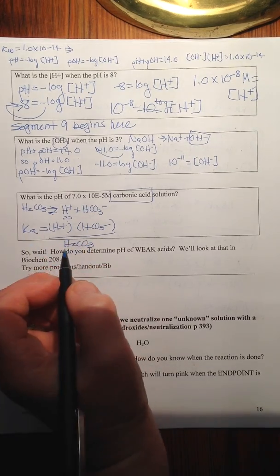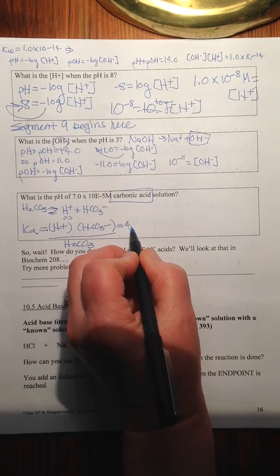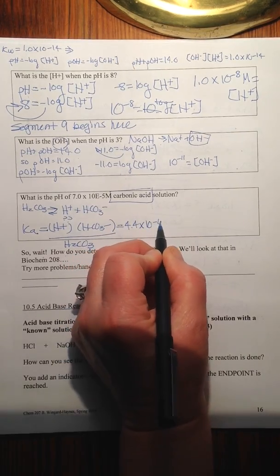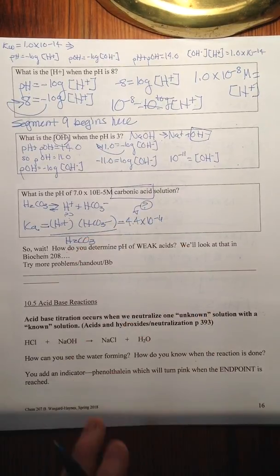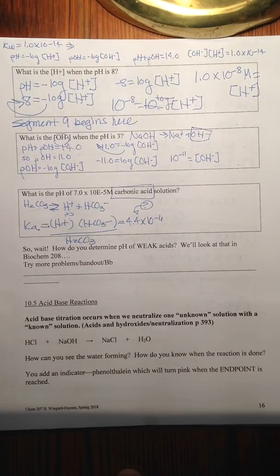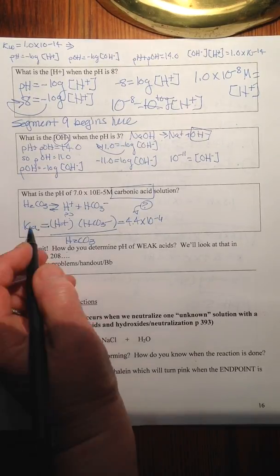Okay, now I believe that the Ka is 4.4 times 10 to the minus 6. So we're going to go with that. Okay, and I'm going to put a question mark because I'm at home and I don't have a Ka table in front of me, but I think that's what it is. So if it's something different, well, cut me some slack a little bit on this and put in whatever it is. So just go along with the methodology on how we solve this.